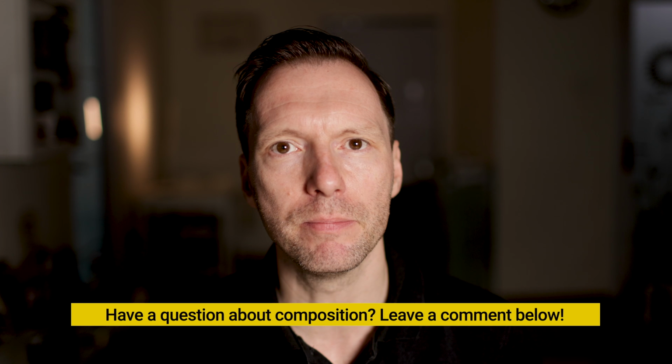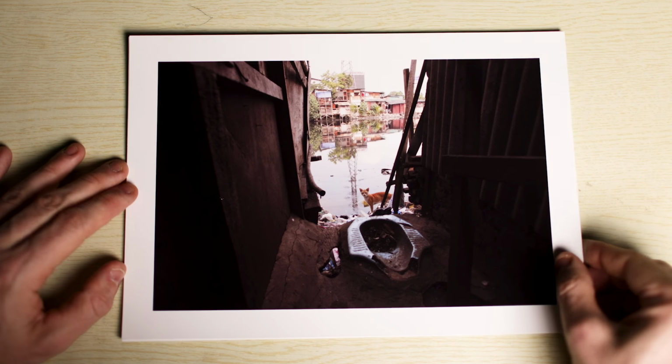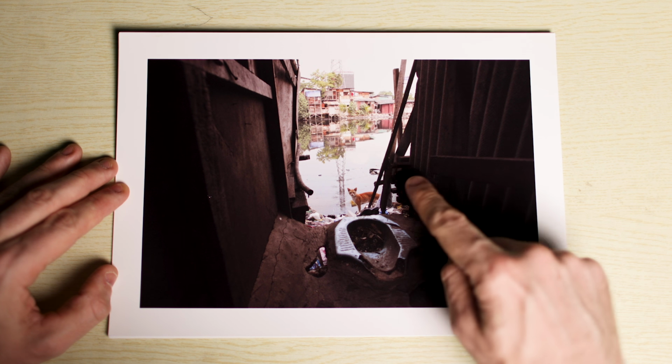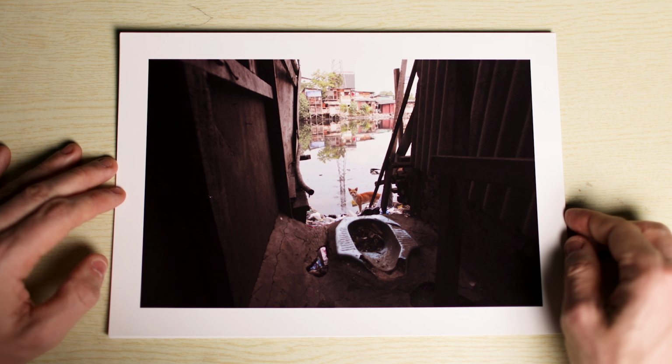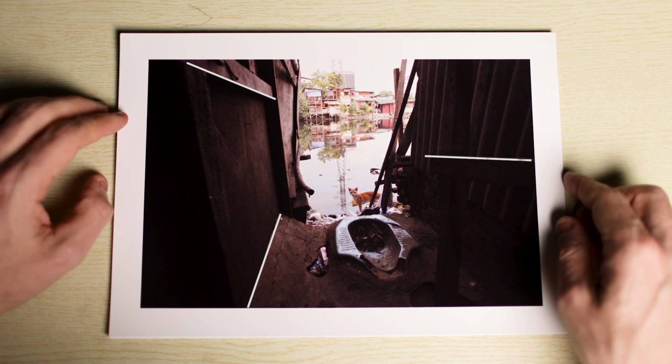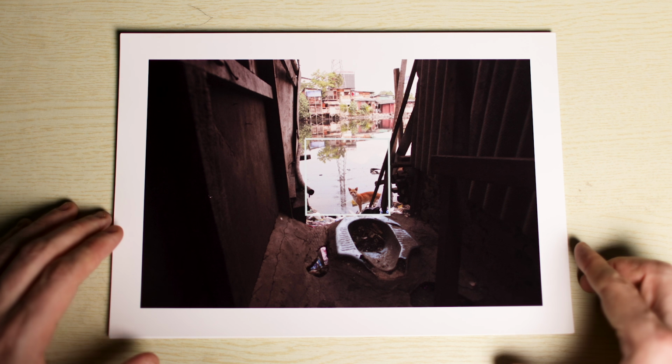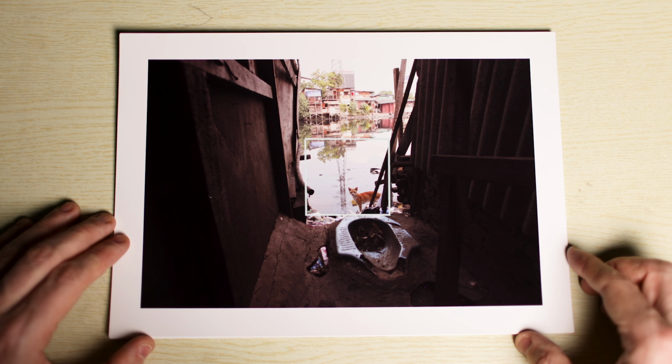In this image, my focus was on a cat in the bottom center of the frame, but I wanted to find a way to draw the viewer to it. I was aware of the lines at the sides of the buildings helping draw the viewer's gaze, but it was the frame in the middle that helped subtly highlight the cat.